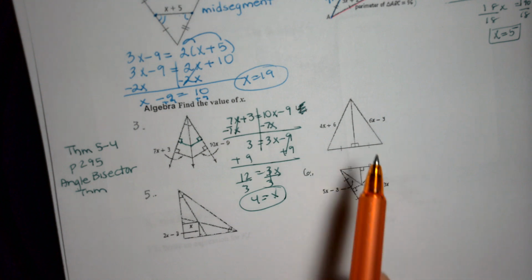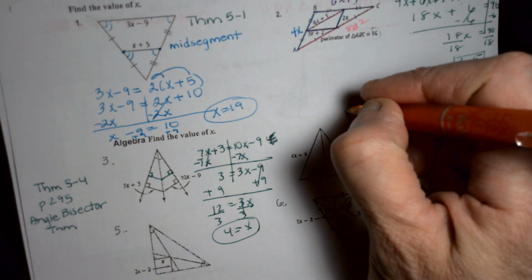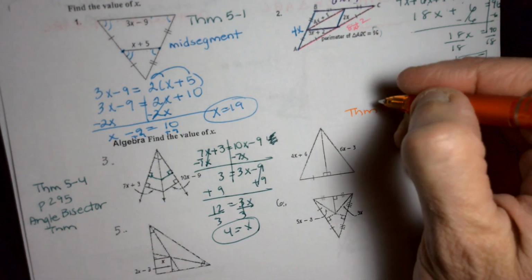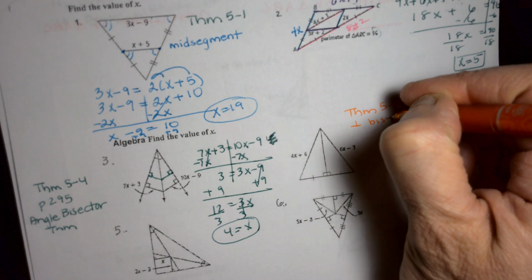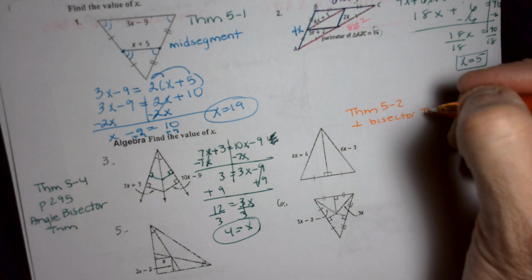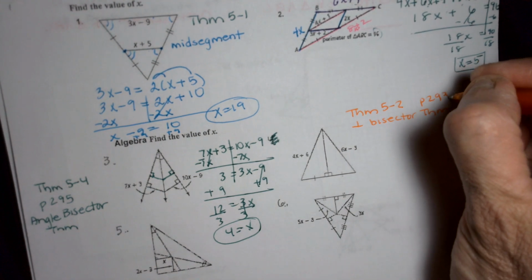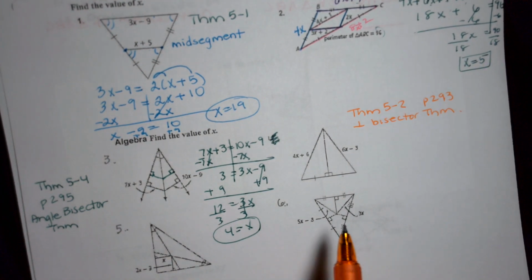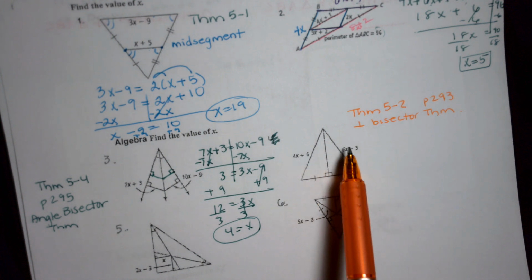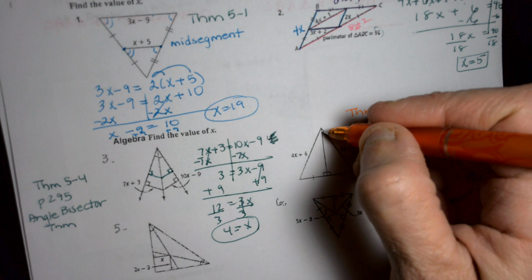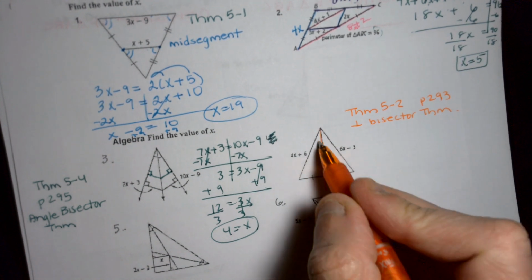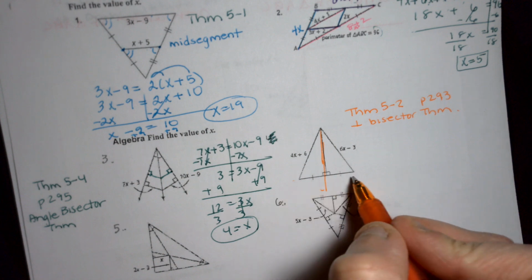So when we get over to this one, it is actually using, hopefully you found it, theorem 5.2, the perpendicular bisector theorem, page 293. And that one says that if you have a perpendicular bisector, which this is the perpendicular bisector, not this.